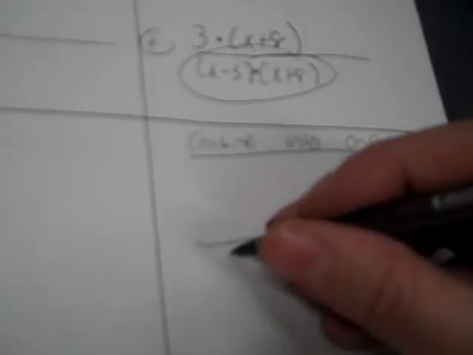So LCD, we got x minus 3, and we got x plus 8. X minus 3, we've got 1 and 1, so we're good. X plus 8, I've got 1 and 0, so where there's 0, I need to put another x plus 8. Okay, so combine into 1. Just take one of the bottoms and write it. You don't write everything from both bottoms, okay? And then combine into 1.